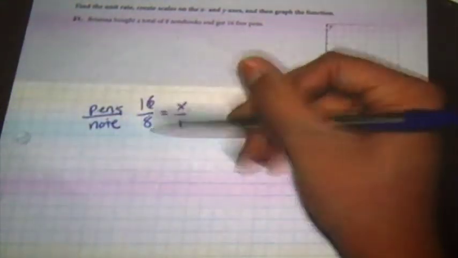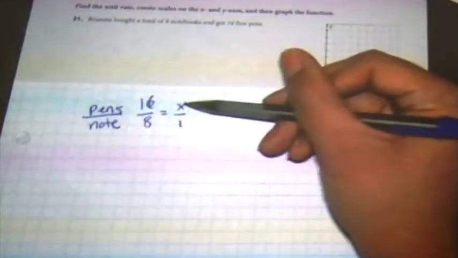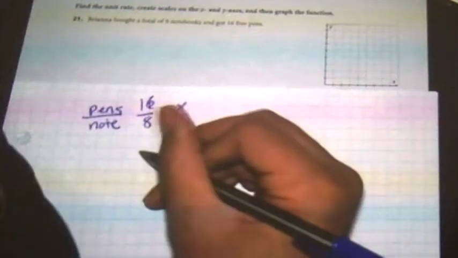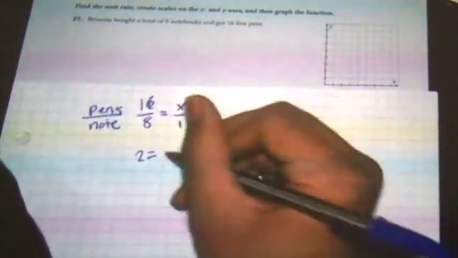So if I have 8, it's 16. If I have 1, it's how many? I got to figure that out. So if I do 16 divided by 8, that gives me 2. So 2 is equal to x. So my answer is 2 pens per notebook. 2 pens per notebook.